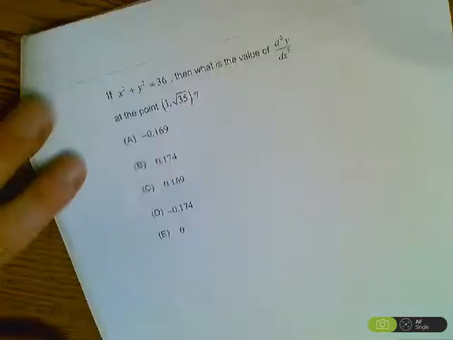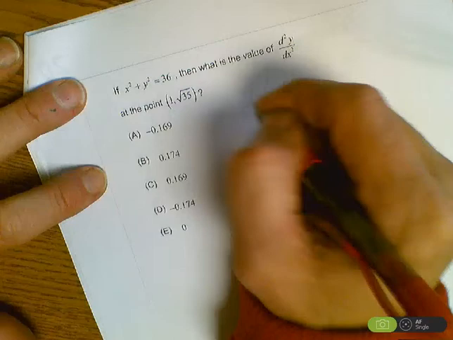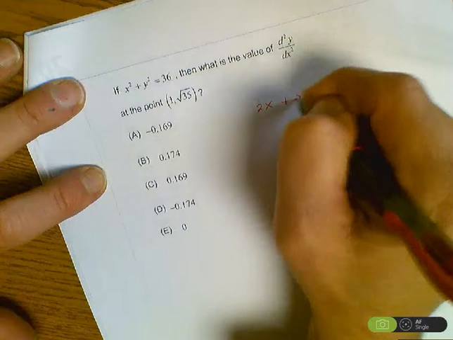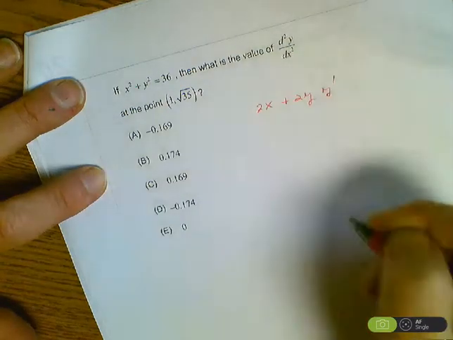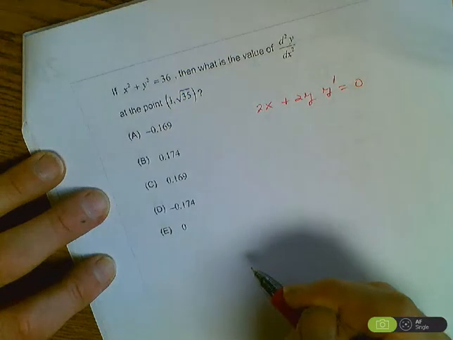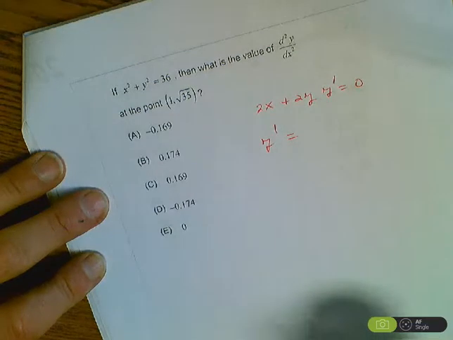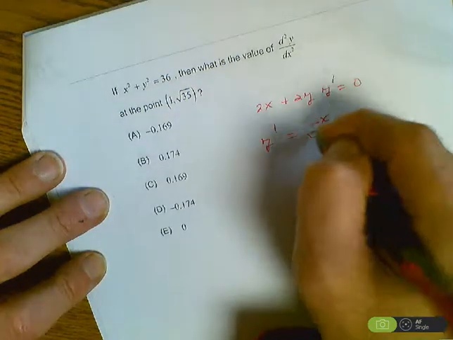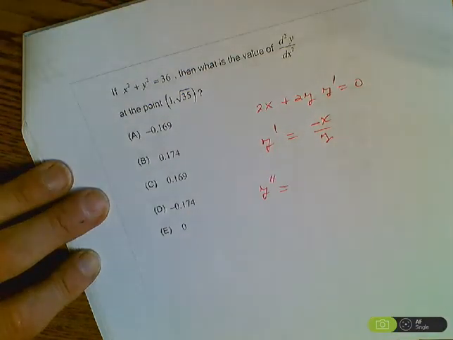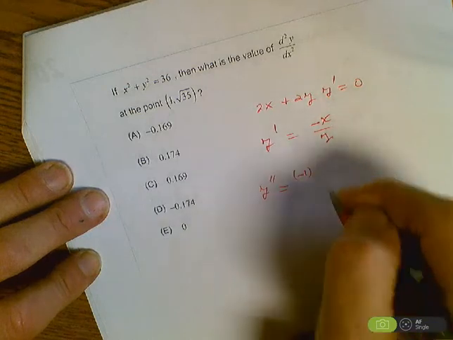Okay, next one, 19. What's the value of the second derivative at the point 1, square root 2? Okay, first derivative. What's the first derivative? 2x plus 2y, y prime, equals 0. I like to get rid of the 2s right now. So I'm going to say y prime equals what? Y prime is equal to negative x over y. Y double prime equals, now let's take the derivative. Negative 1 times y.